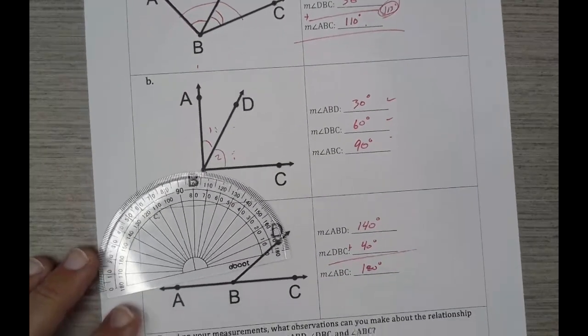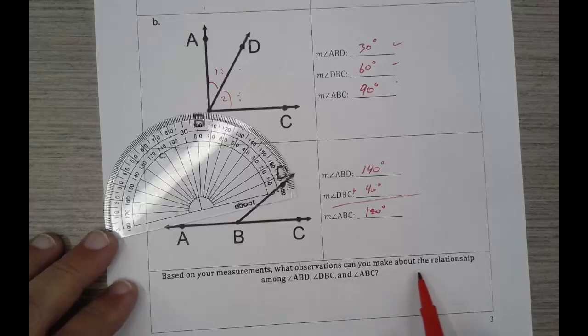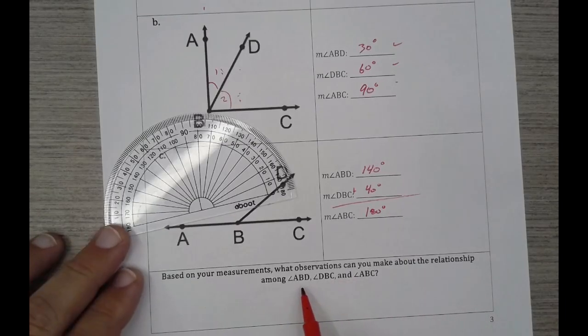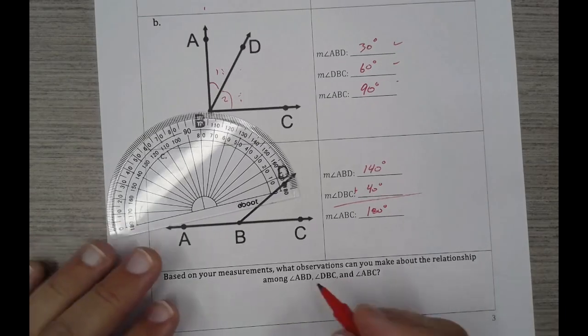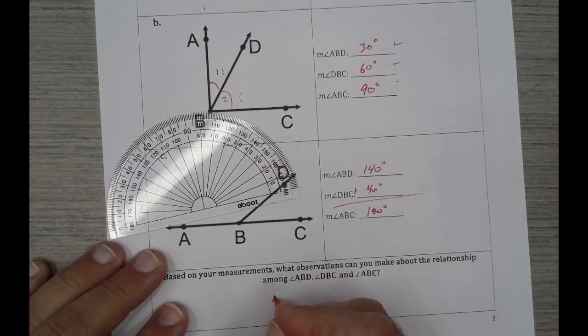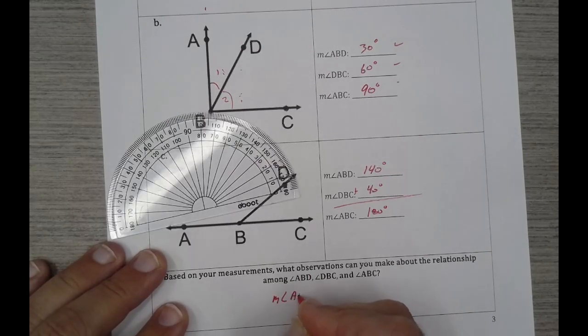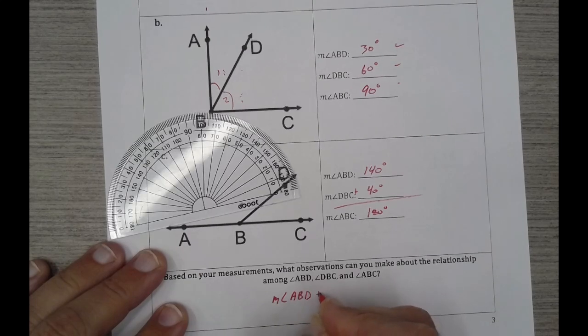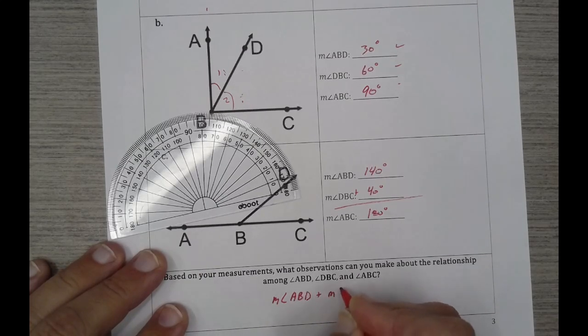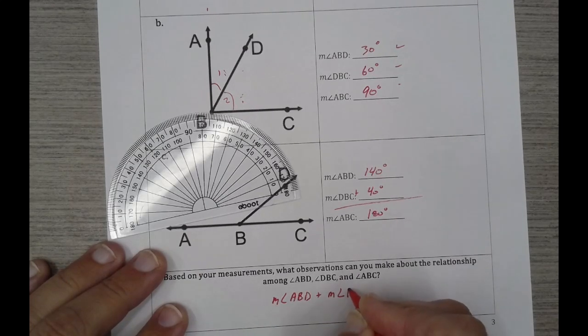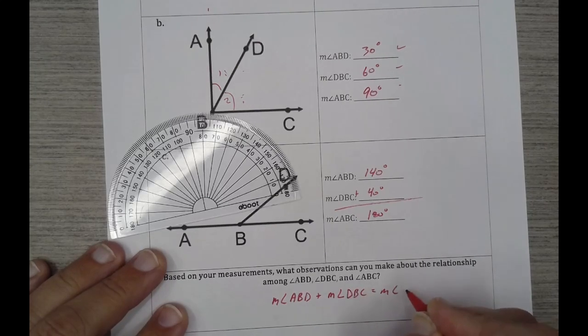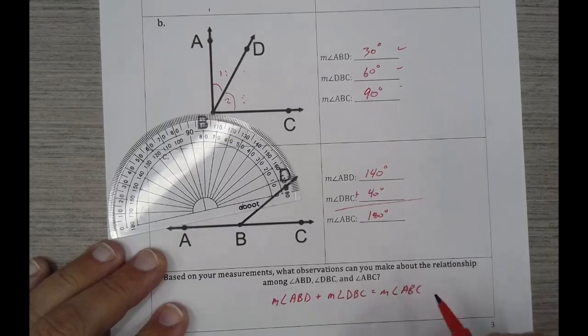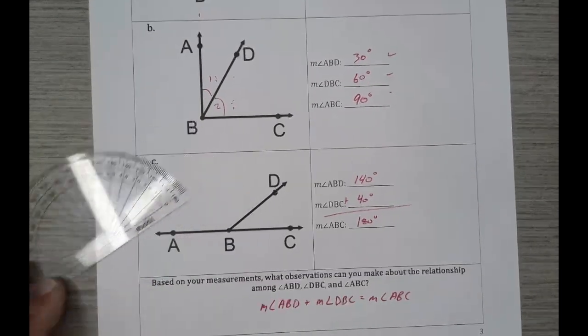Based on your measurements, what observations can you make about the relationship about ABD, that the measure of ABD? The measure just means the number. You're not adding pictures together, you're adding numbers together. So you should see that the two smalls equal the big.